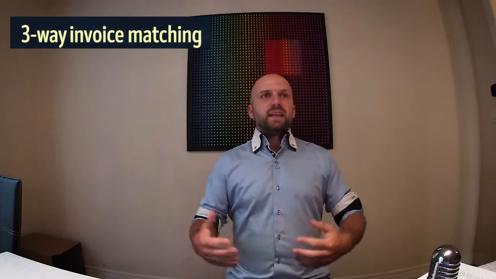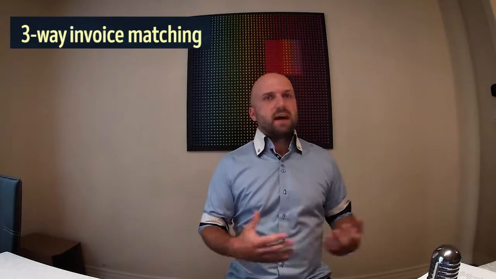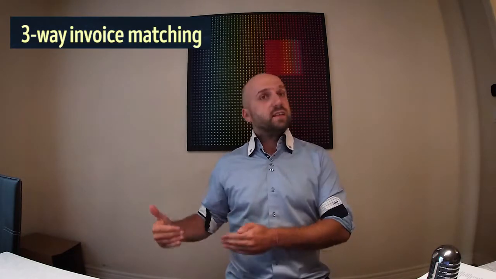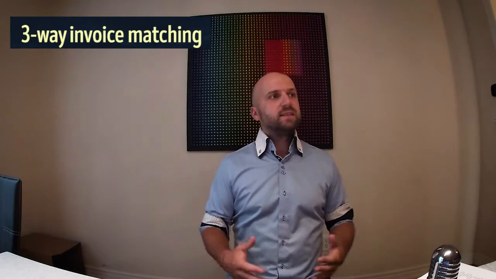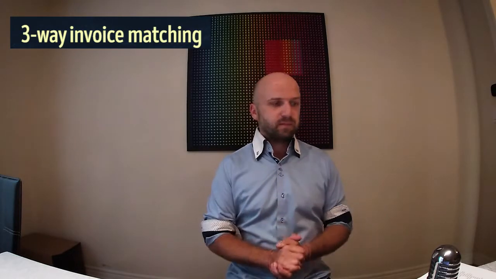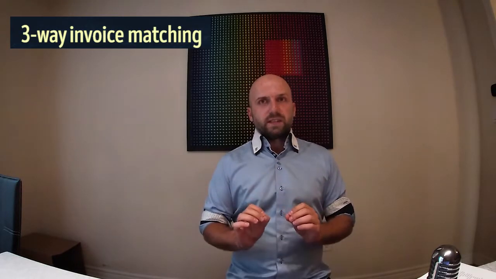An invoice is basically getting a document, which can come via email, fax, etc. Getting a document from a supplier that's saying, we shipped you this, and here's how much you need to pay us. And it may have terms, you need to pay maybe in 15 days, in 30 days, etc. So this process is called three-way invoice matching.